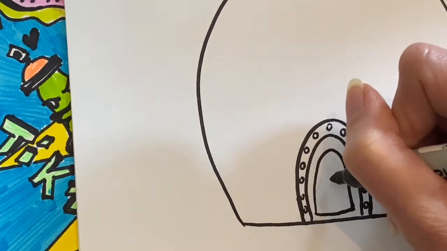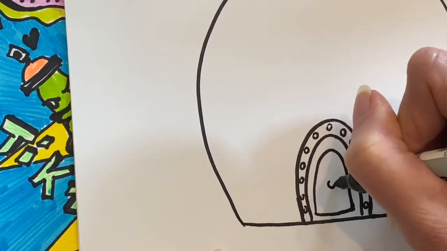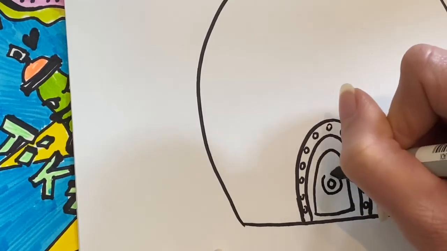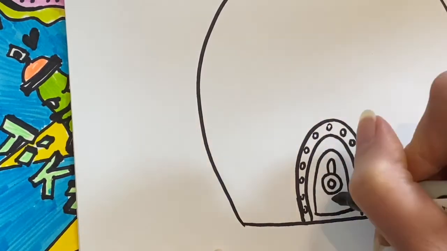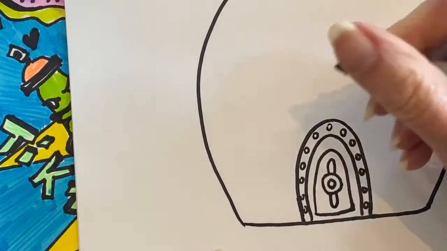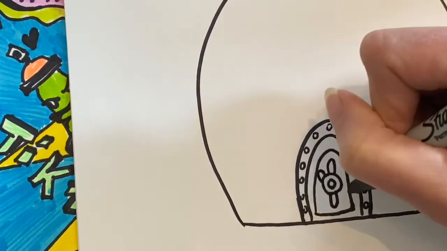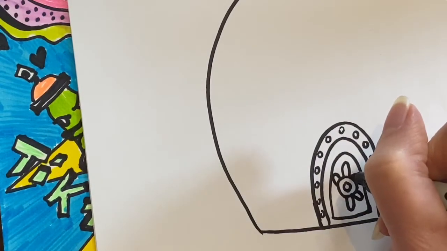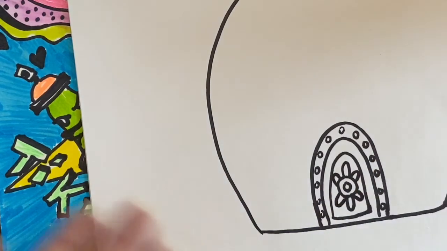Okay. Now inside, we're going to put the little wheelhouse thing. So it's a little circle and then a little bit of a bigger circle, okay? Then we're going to go curve up, curve down, okay? Curve over and over, and then do the same thing on the other side. I think my door is just a little too small, but it still looks pretty good.